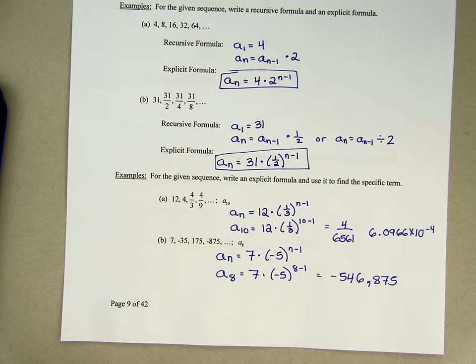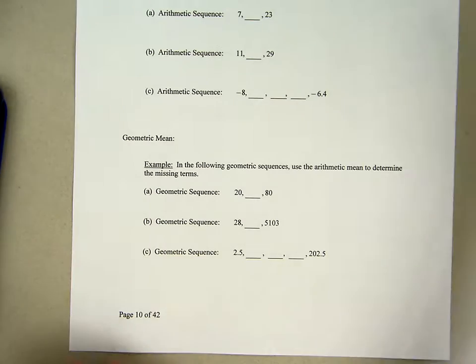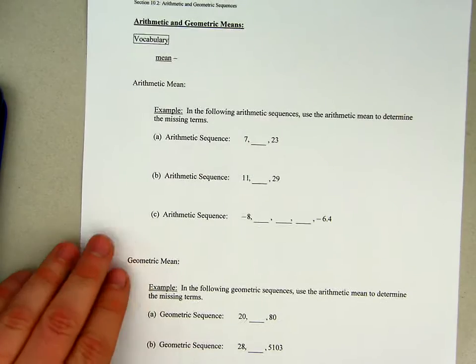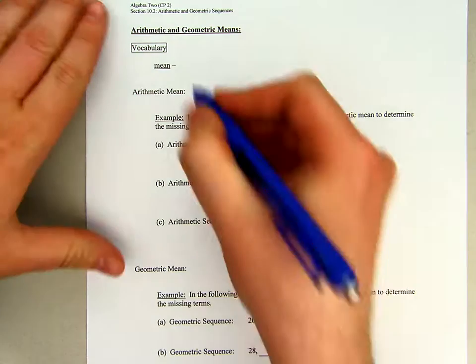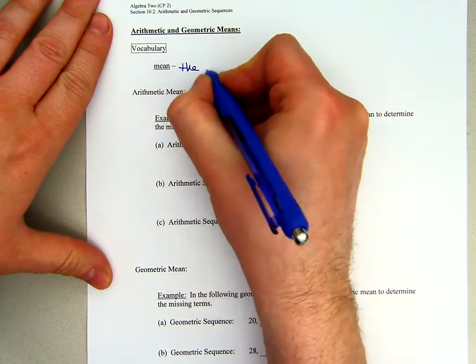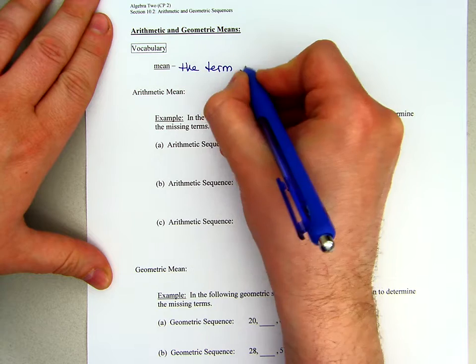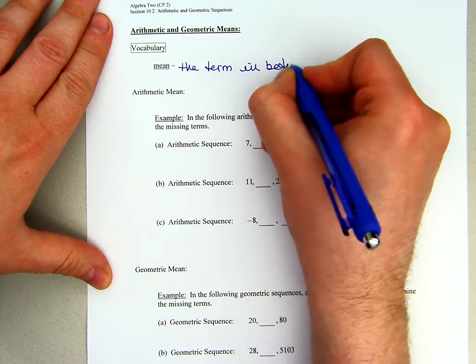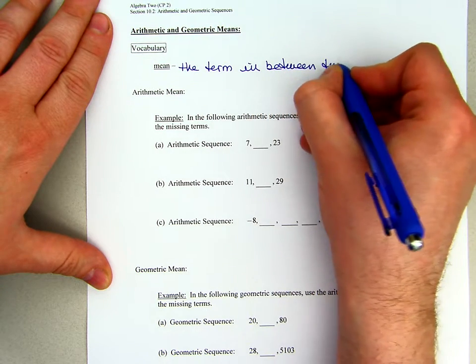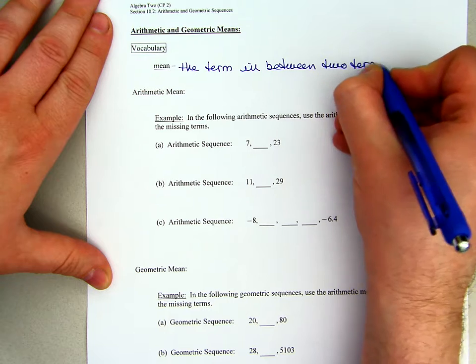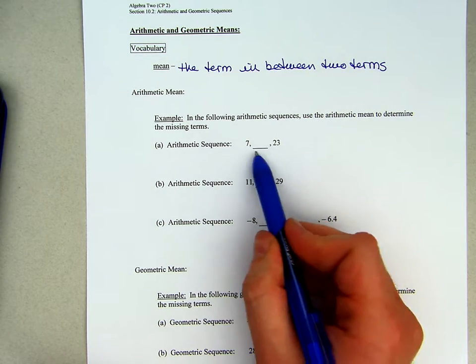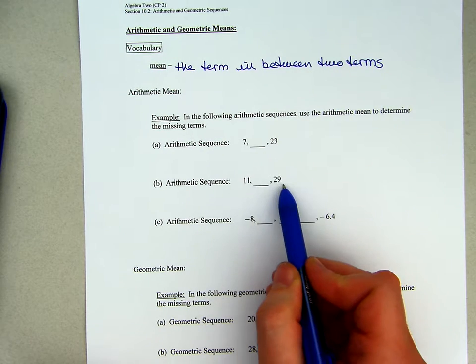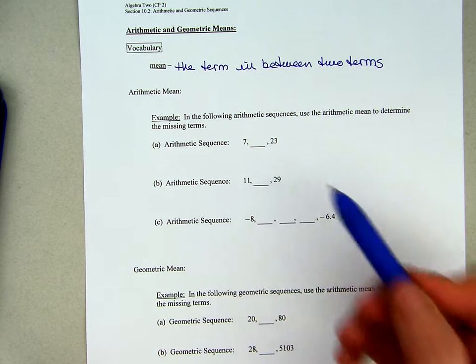There's one last thing that we took a look at in class: an arithmetic and a geometric mean. The mean will help us find the term that is in between two terms. The mean is the term in between two terms. So the mean of 7 and 23 would figure out the middle term. The mean of 11 and 29 would figure out the middle term.